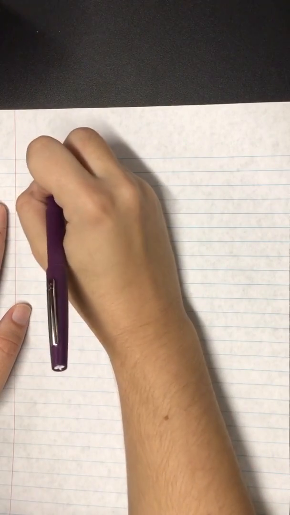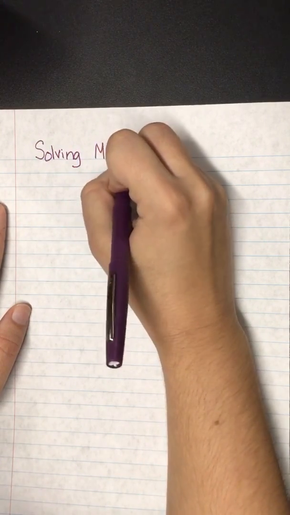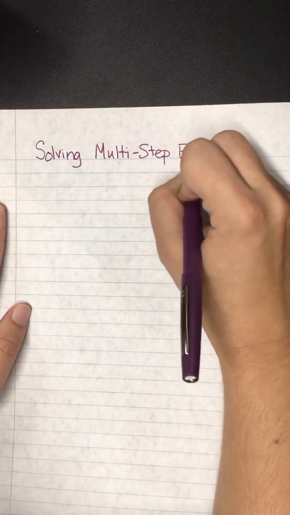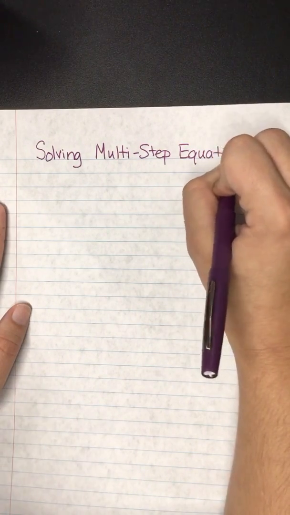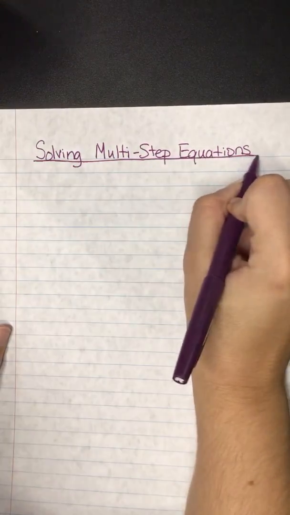Okay, the title of your notes page is Solving Multi-Step Equations. Solving multi-step equations. So multi-step equations are equations that take more than just adding or subtracting and then multiplying and dividing.